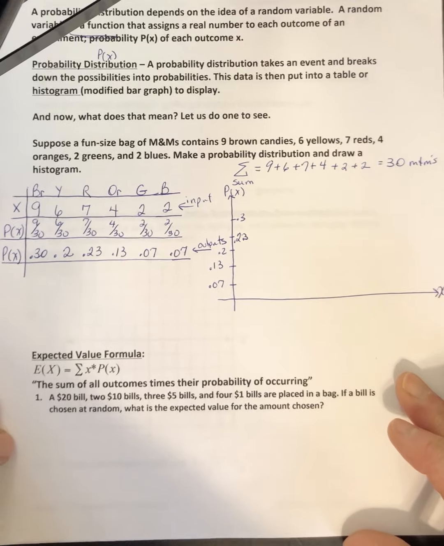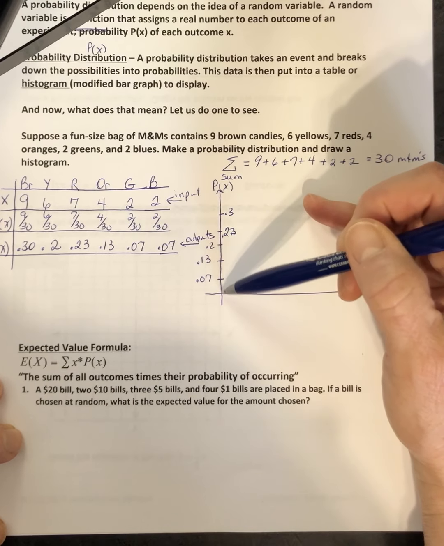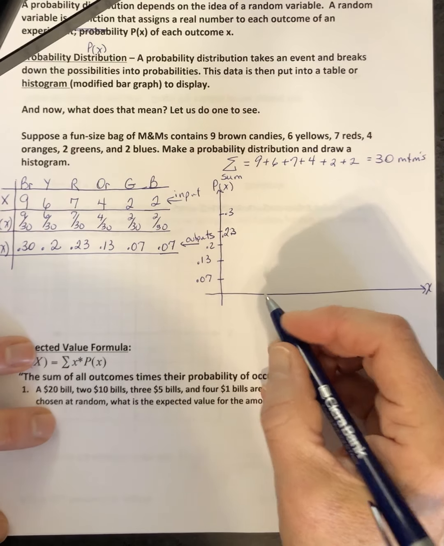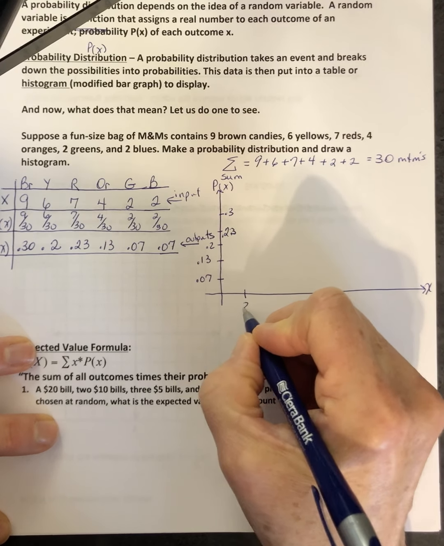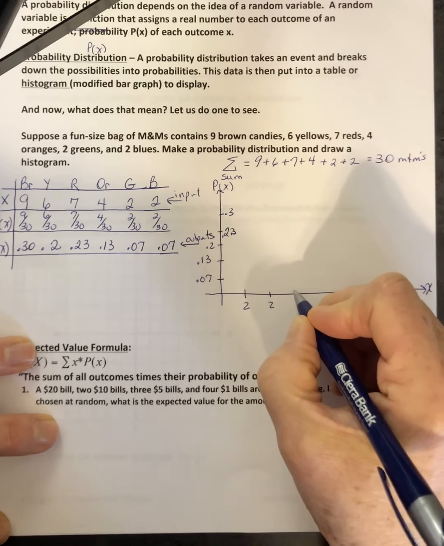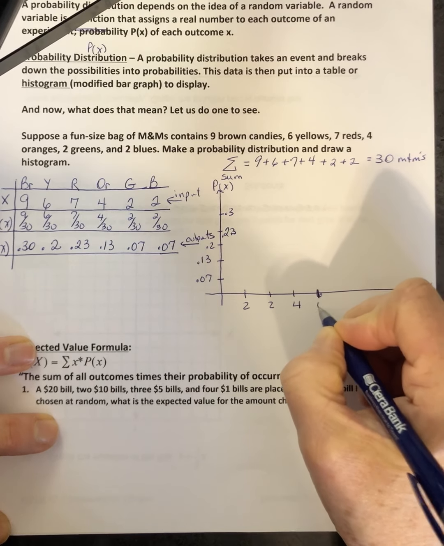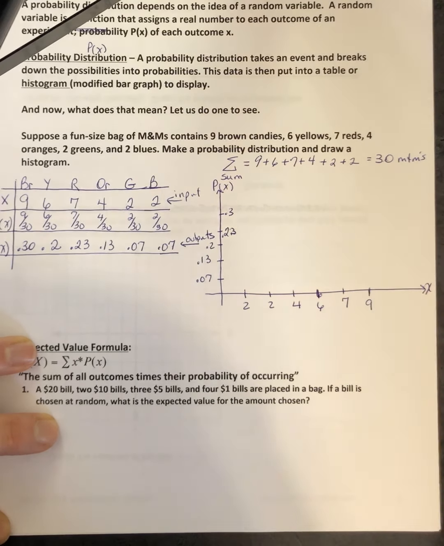So given that idea, and again, treat this just like a y-axis. You start from 0 and work your way up. So then I'm going to have my outcomes. So I've got 2, I've got 2, I've got 4, I've got 6, I've got 7, and I've got 9.